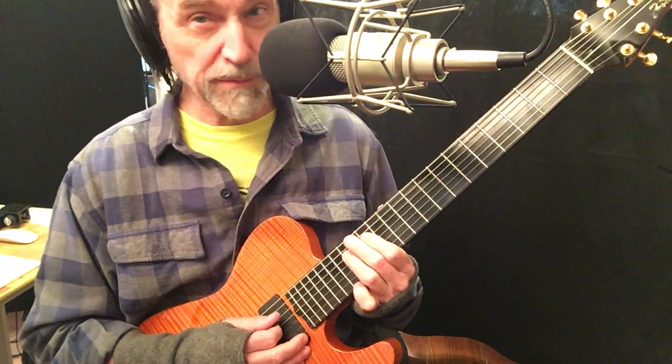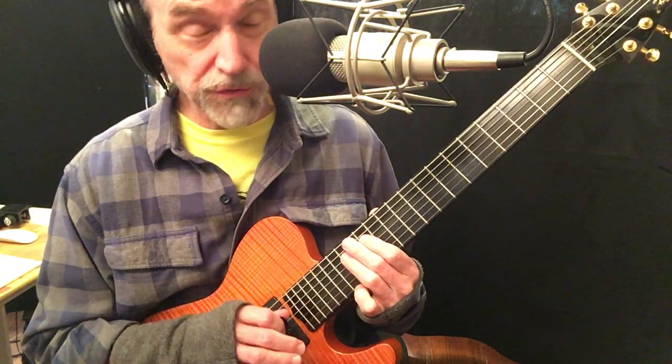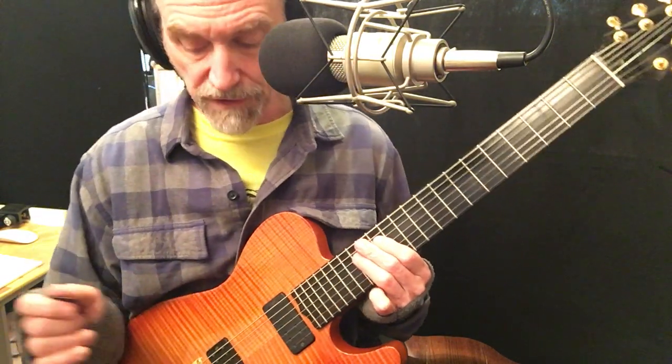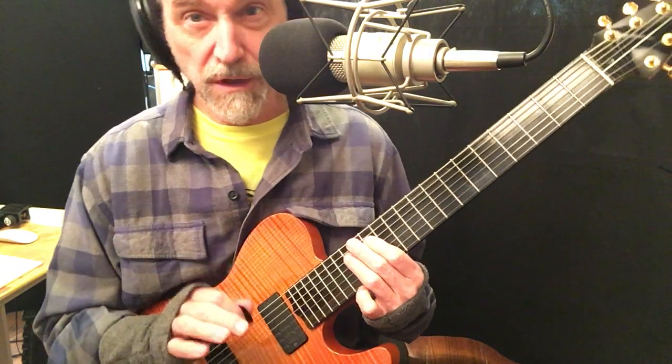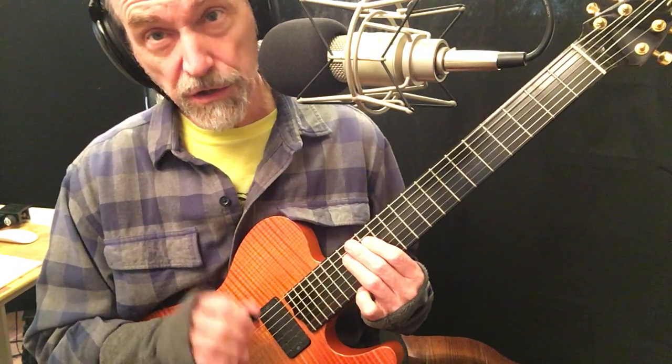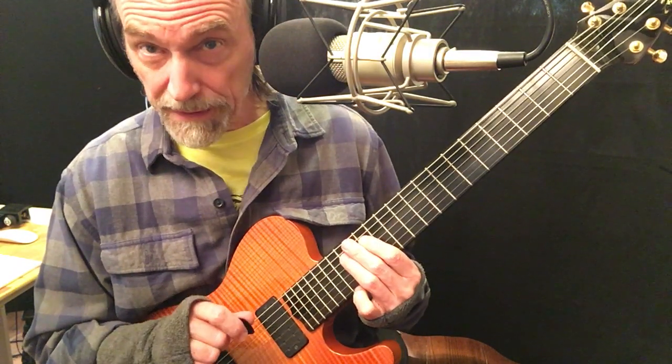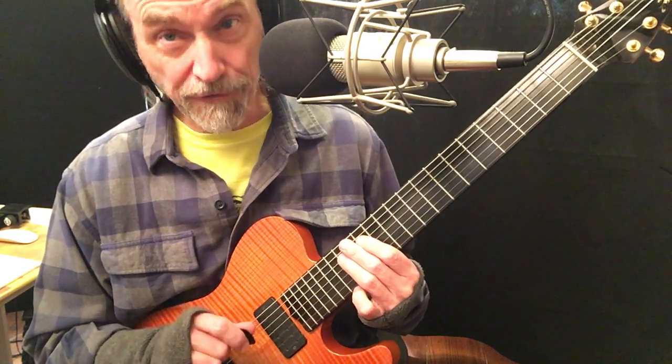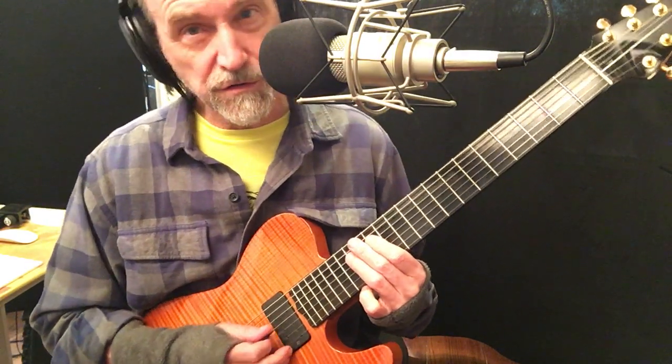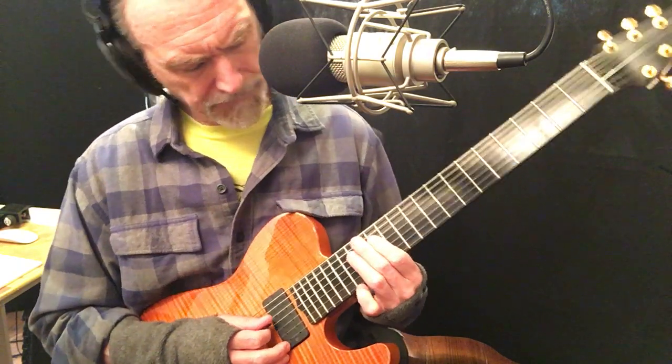Okay, so I'll just do some improvising. C minor pentatonic, C blues scale, just playing over this F13 vamp. So the principle is you're building the minor pentatonic or the blues scale on the 5th of the dominant 7th, 9th, or 13th chord.